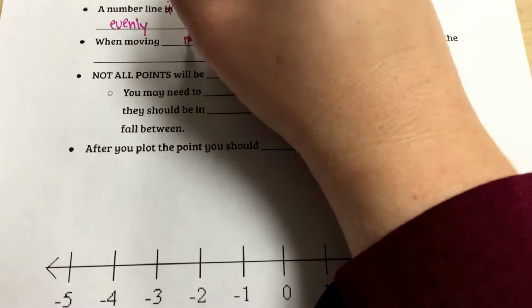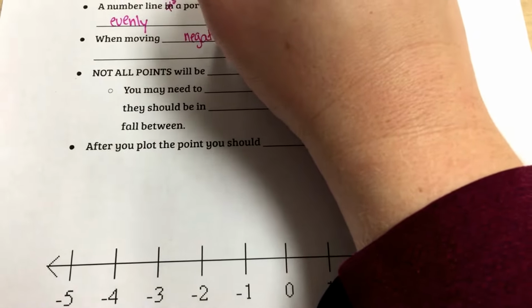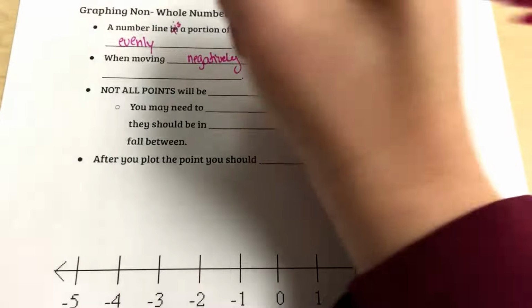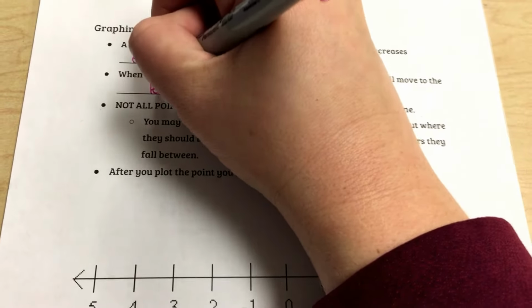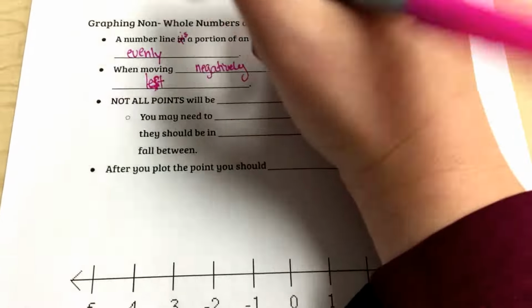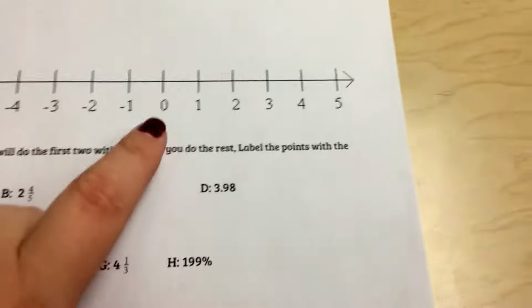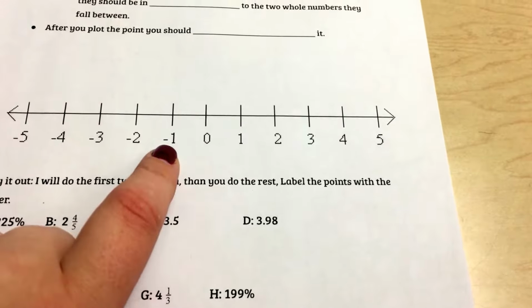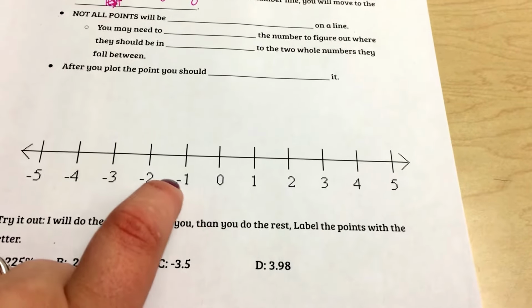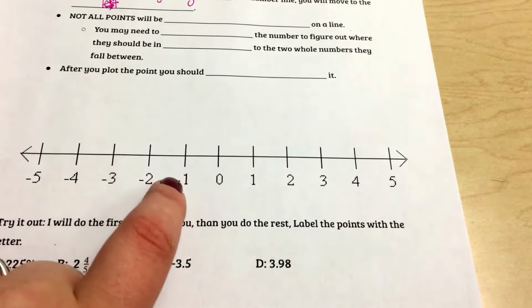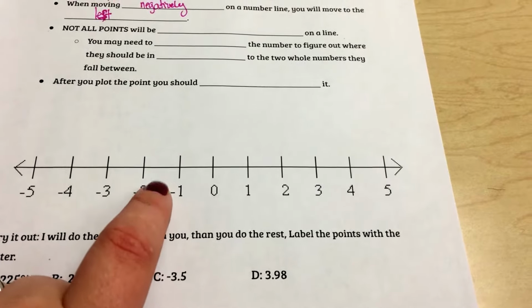When moving negatively on a number line, you're going to move to the left. Whew, that should be an F, not an S. So if I have like a -1, I'm going to move here. If I have -1.5, I'm going to be in between the 1 and the 2 because 1.5 falls between 1 and 2.